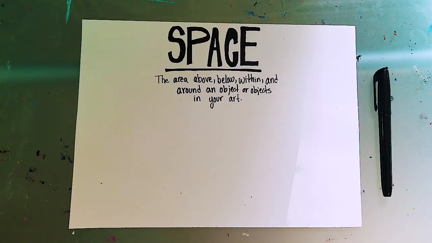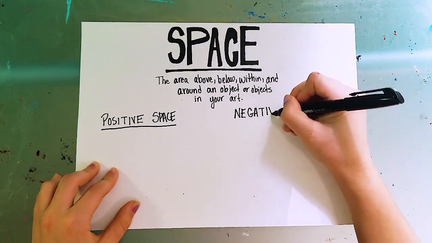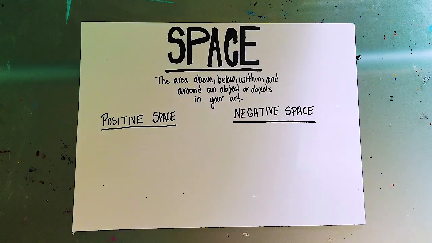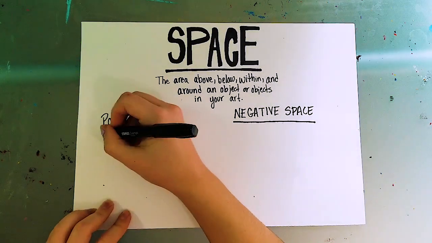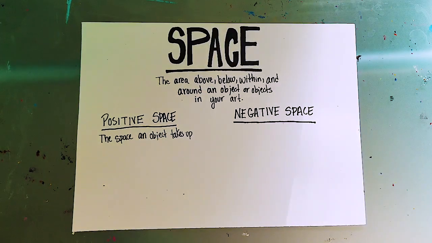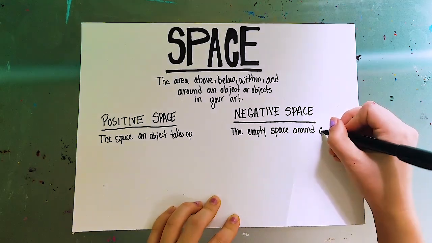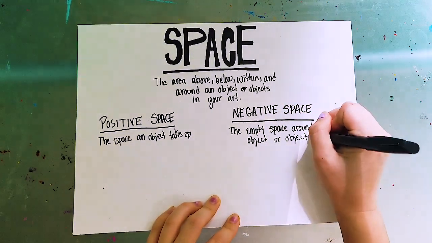So to help us, we separate space into two different groups. We separate it into positive space and negative space. So I'm going to start by giving you the definition of what these two things are. Positive space is the space an object takes up. And since positive space is the space an object takes up, negative space is the opposite. It's the empty space around an object or objects in your art.